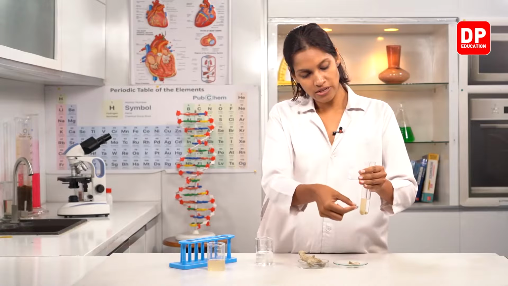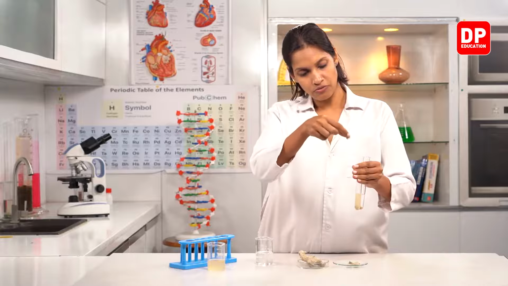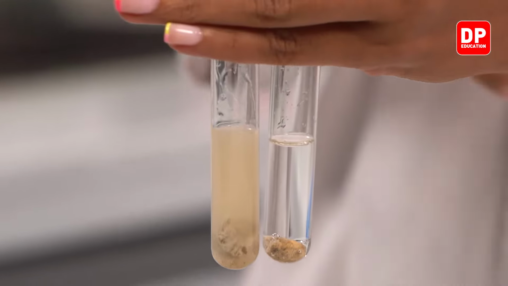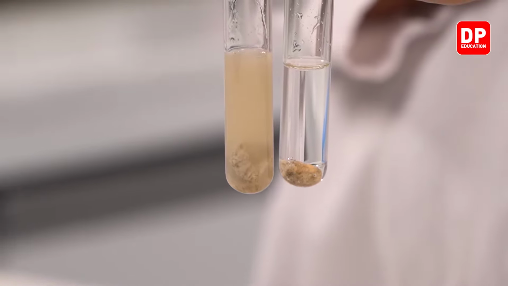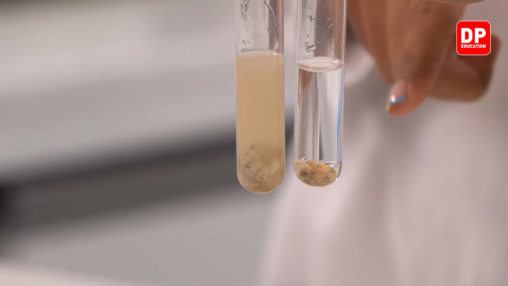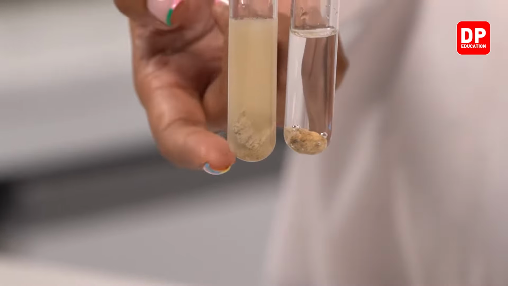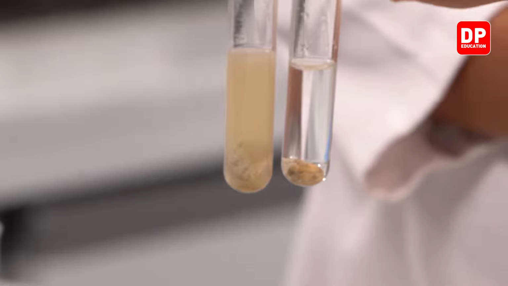Check the moment I put, you will realize a lot of gas bubbles evolve. Okay? Right, observe carefully. You can see a lot of gas bubbles are emitting from this second setup, but there's no difference in the first setup.